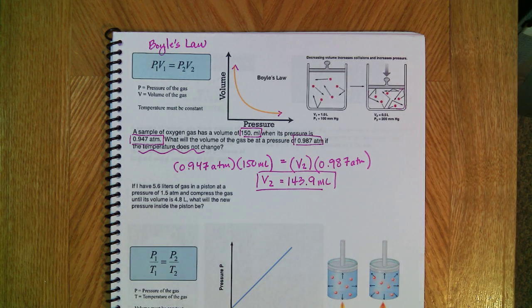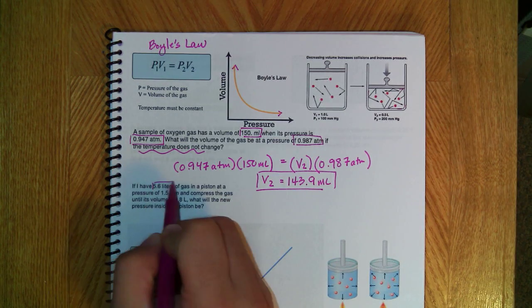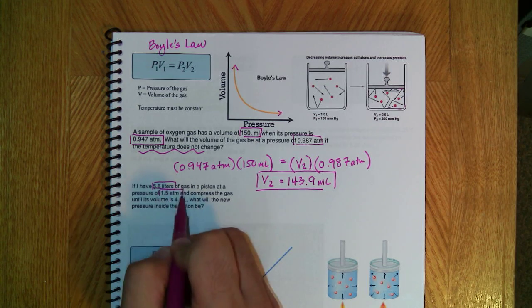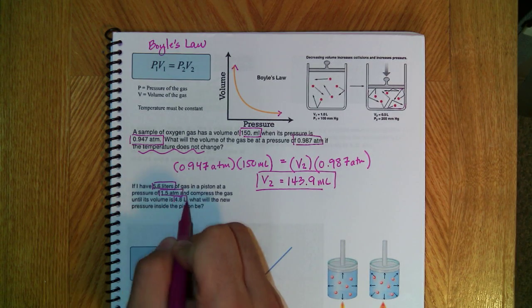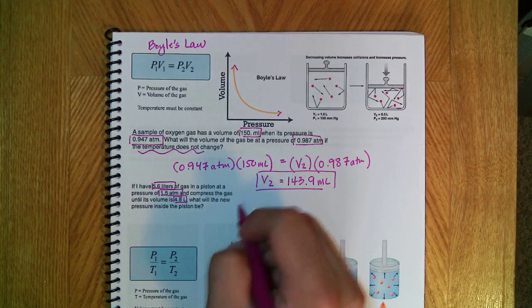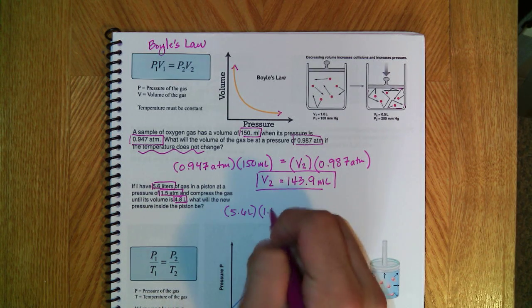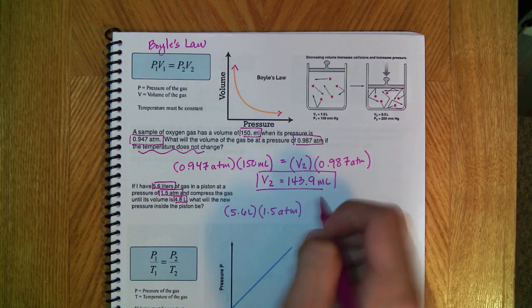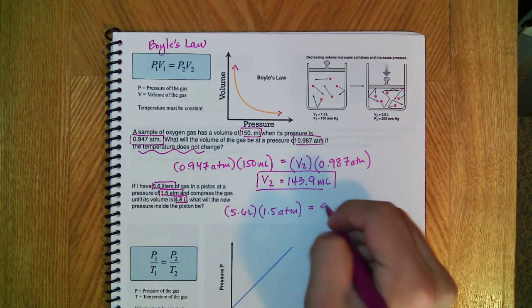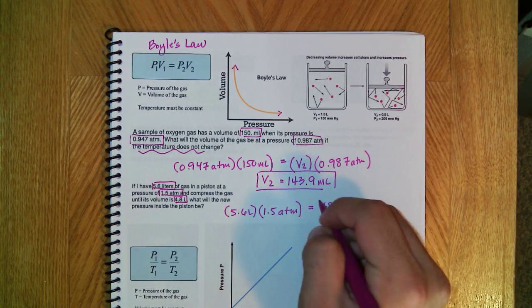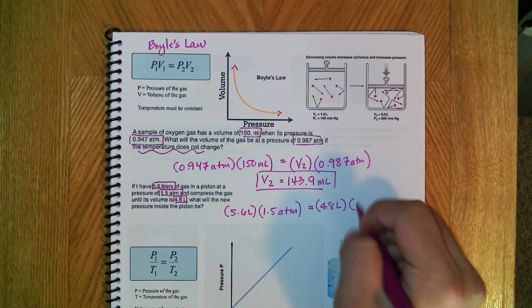Second example, if I have 5.6 liters of a gas in a piston at a pressure of 1.5 atm and compress the gas until its volume is 4.8, what will the new pressure be? So 5.6 liters, my initial volume, the initial pressure is 1.5 atm. It's going to be equal to, I'm changing the volume to 4.8 liters here, and I want to find what the new pressure is going to be.